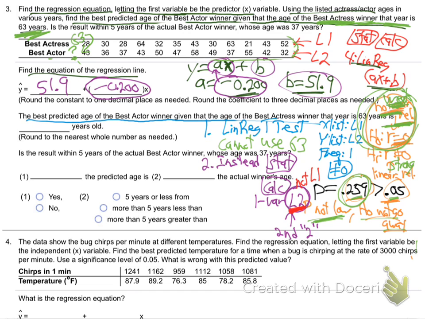Why L2? Because remember, L2 is the actors. We're trying to find the predicted age of the actor. The actors, not actress, actors are L2. They're saying the best predicted age of the actor, the best actor, when the best actress is 63. We know her age. The best actress is 63. We don't need L1. We've got L1. But what we want is the best predicted age of the best actor, L2.